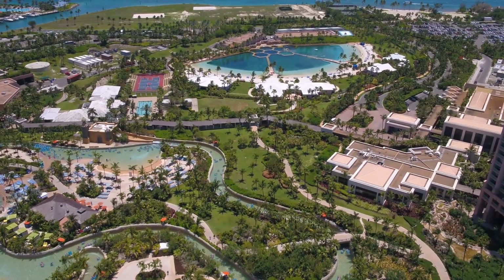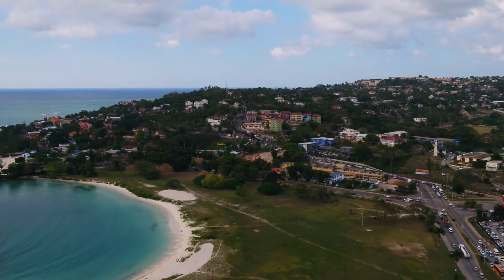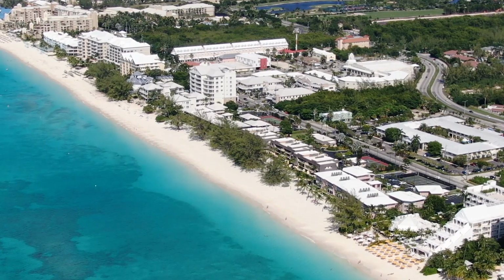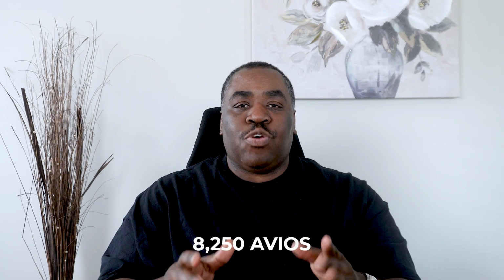Now I haven't forgotten about those 2 bonuses I said I would do of flying from the United States to Mexico as well as the United States to the Caribbean. Now one option would be flying American Airlines from Miami to Nassau, Bahamas, Montego Bay, Jamaica, or even Grand Cayman Islands. You could do that for only 8,250 Avios one way.